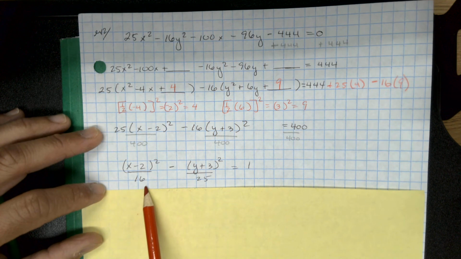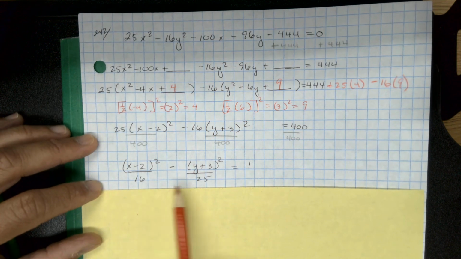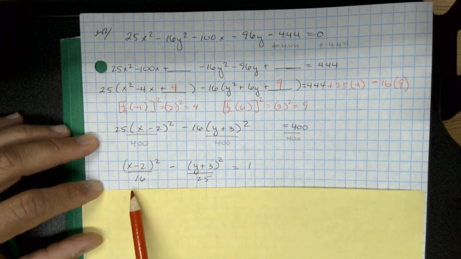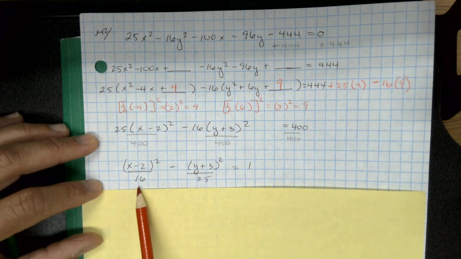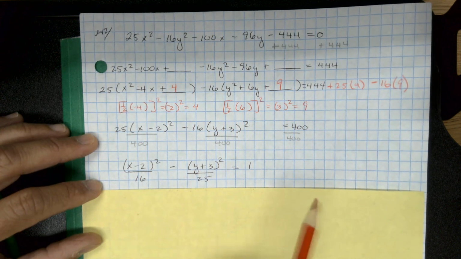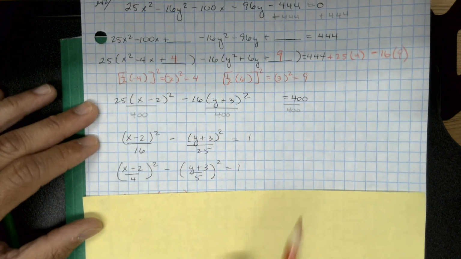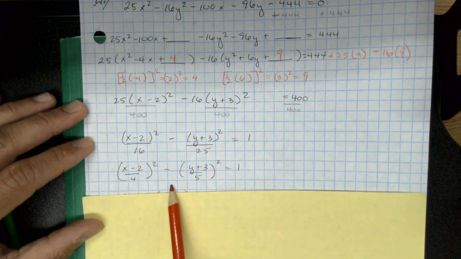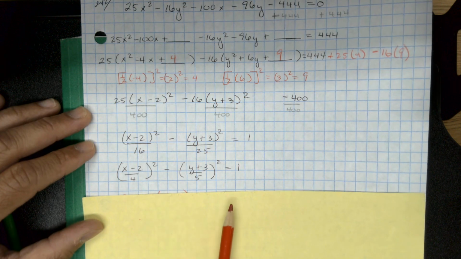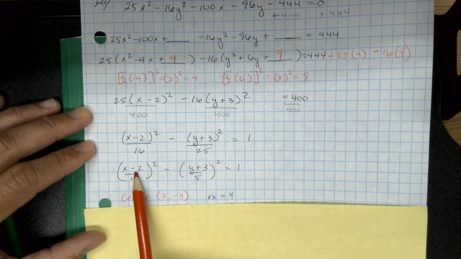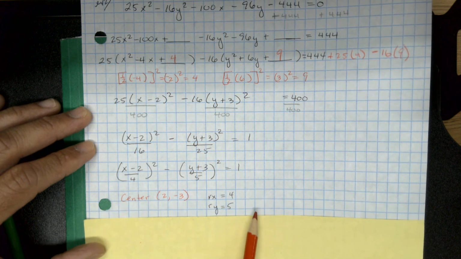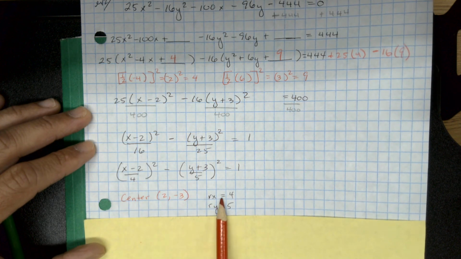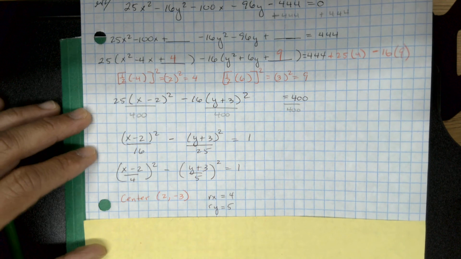And this is not standard form yet because the denominator has to be squared as well. So 16 is the same thing as 4 squared. 25 is the same thing as 5 squared. So now this is in standard form. Our center, h, k, is going to be the opposite of -2, the opposite of +3. And the radius of x is 4, the radius of y is 5.